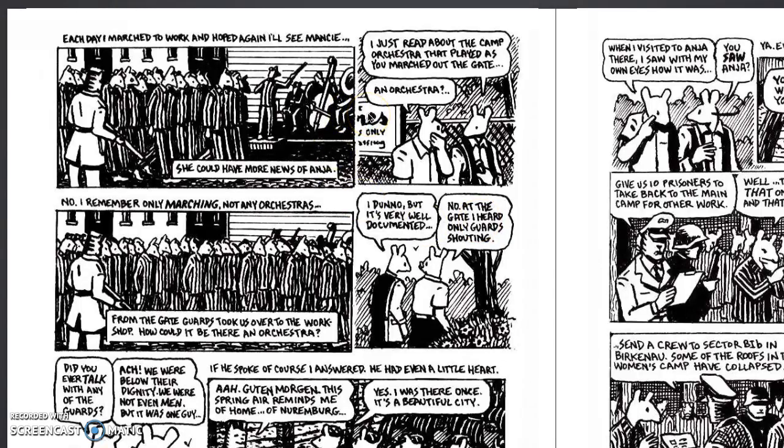Okay, so he has to somehow try and visually represent this tension. How can you represent this? So he does it by having the orchestra kind of fade into the background, that they're still there, but that maybe the prisoners don't notice. So as they're marching, it just sort of happens and they just sort of blend into the background, so to speak.